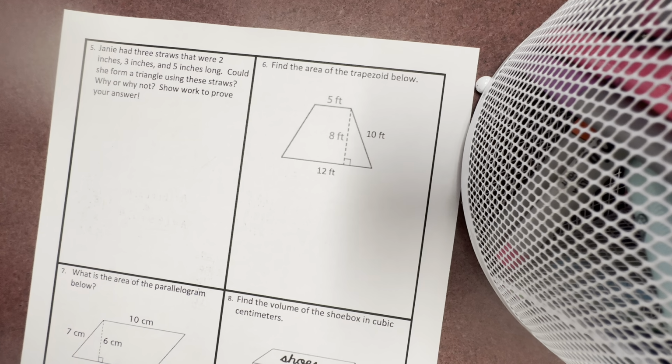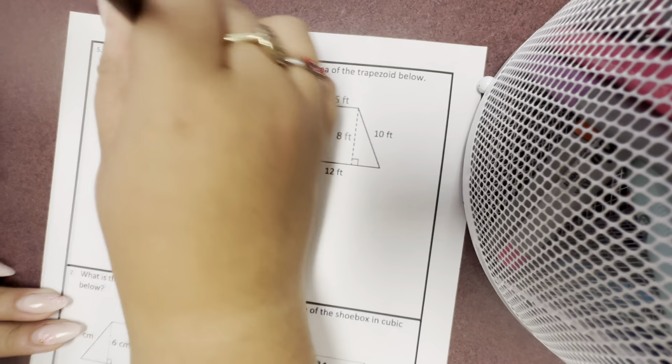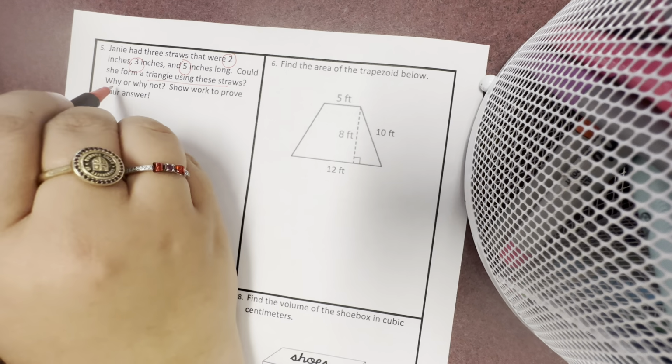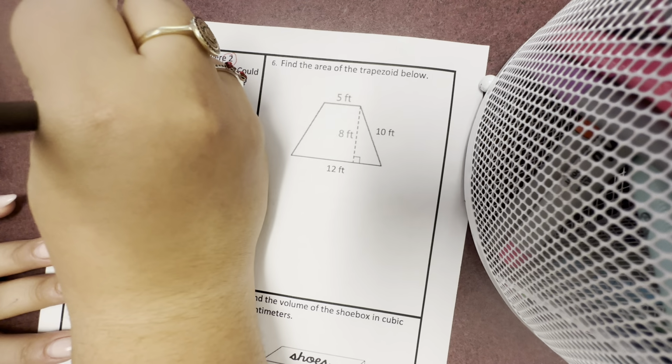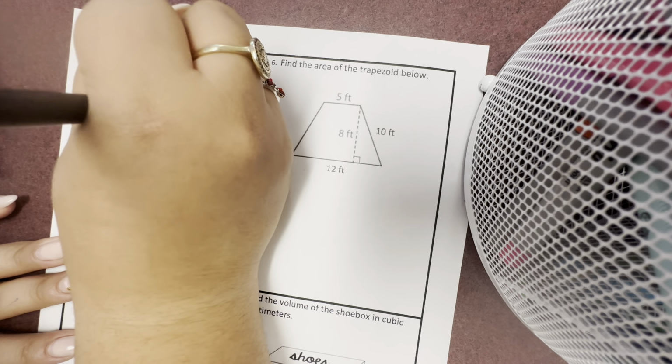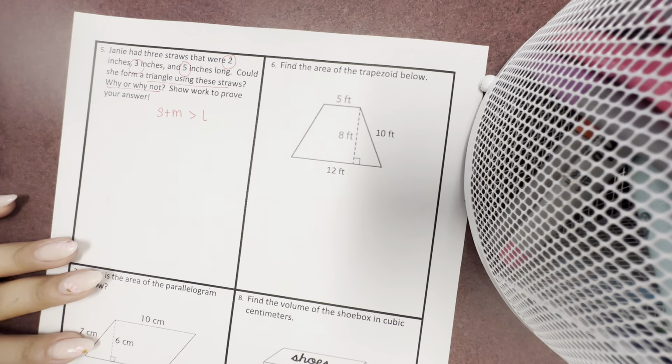Janie had 3 straws that were 2 inches long, 3 inches, and 5 inches long. So 2, 3, and 5. Could she form a triangle? Why or why not? So if we remember, this is when we do small plus large has to be greater. Small plus medium has to be greater than large.